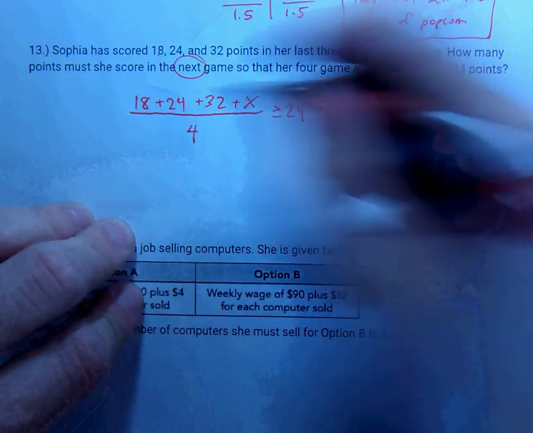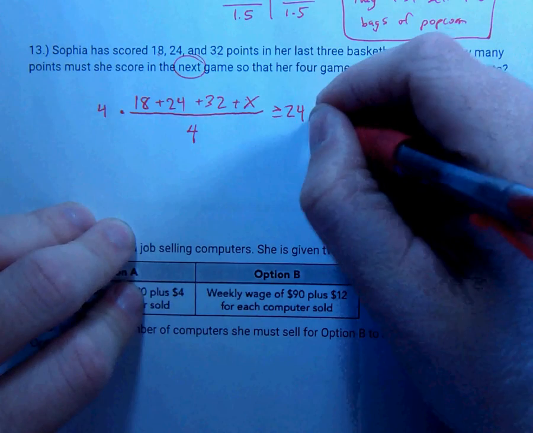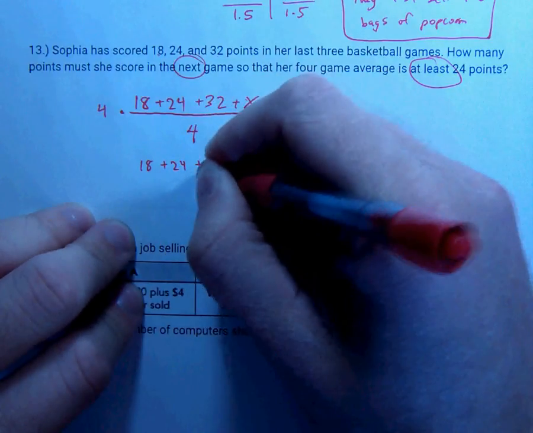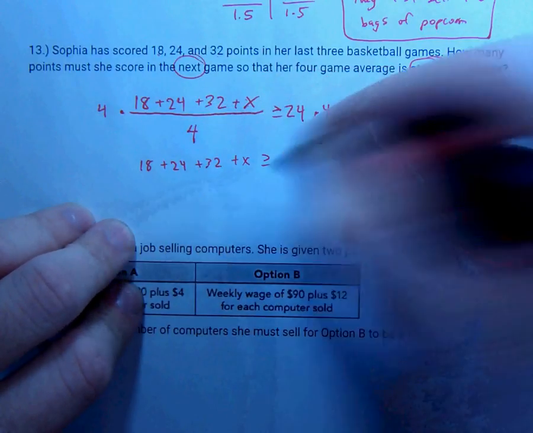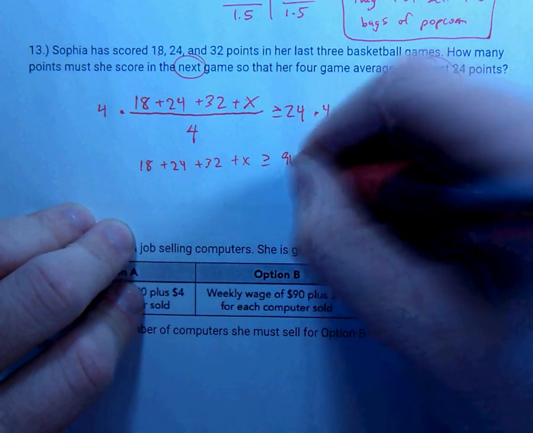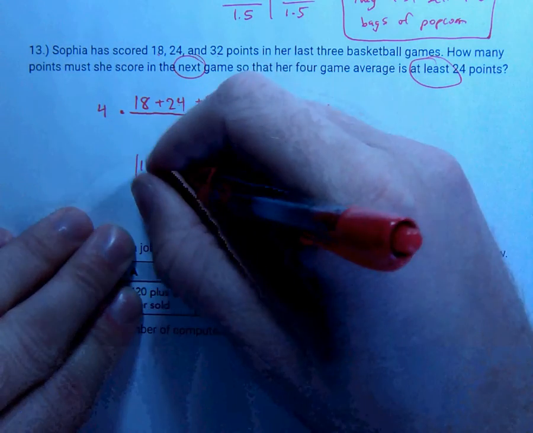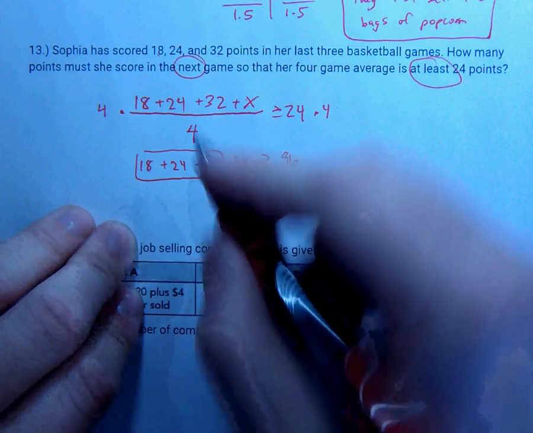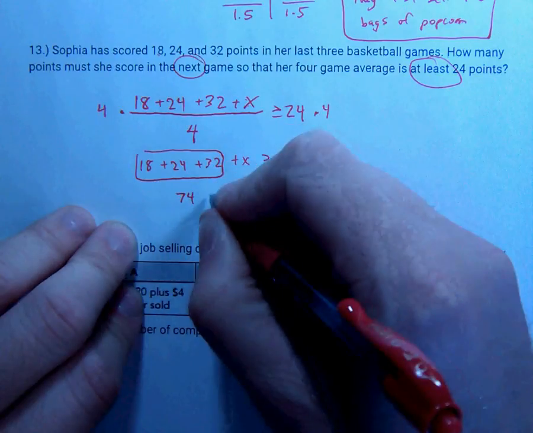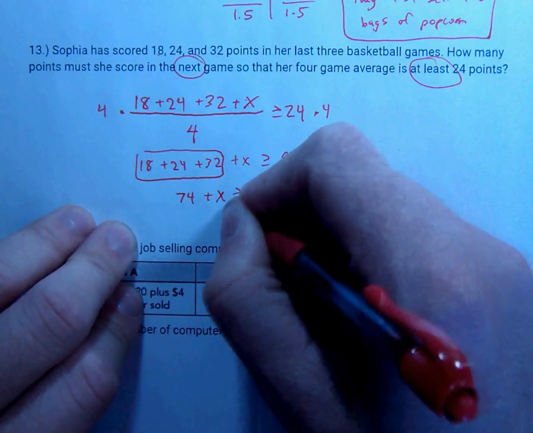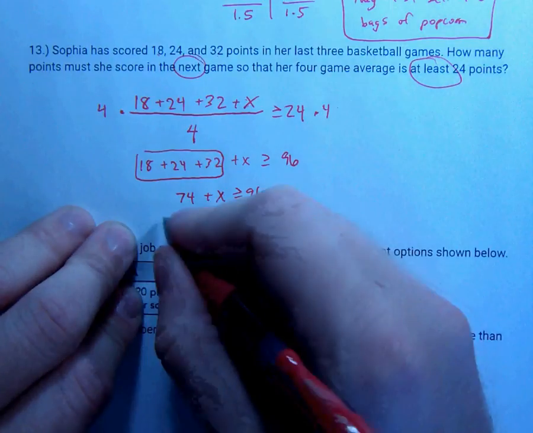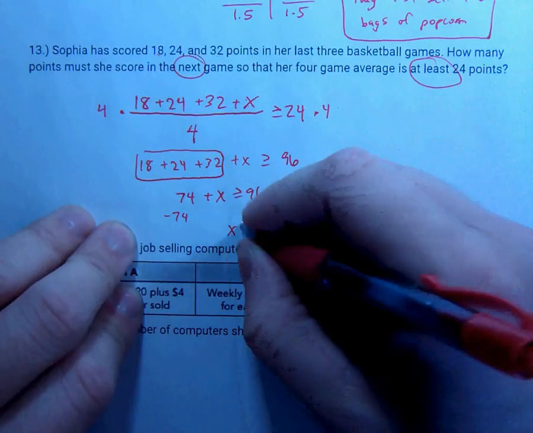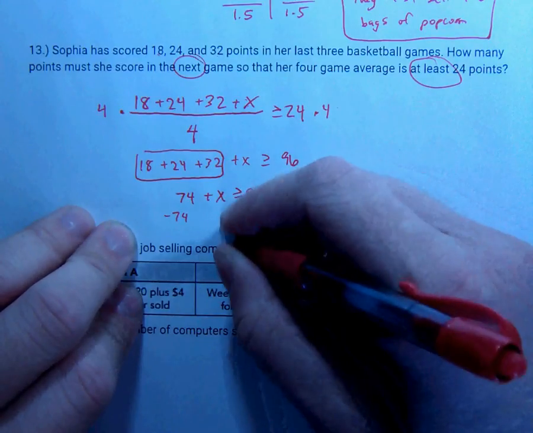So to solve, the first thing I'm going to do is multiply by 4, get the 4 off the bottom. I get 18 plus 24 plus 32 plus x is greater than or equal to 96. Let's add these together. 18 plus 24 plus 32 makes 74. So 74 plus a number is greater than or equal to 96. Subtract 74, subtract 74. I get x is greater than or equal to 22.